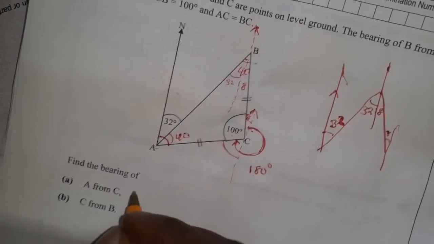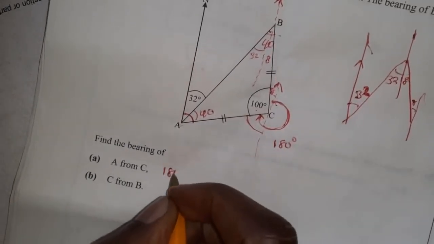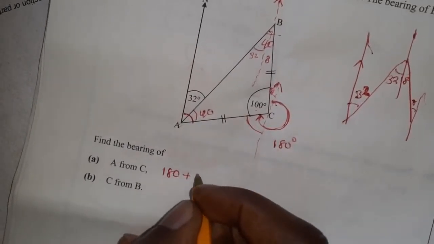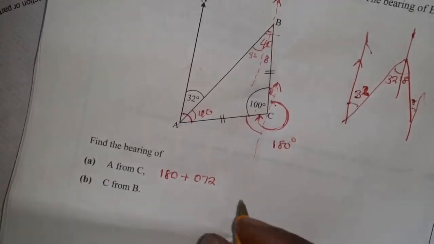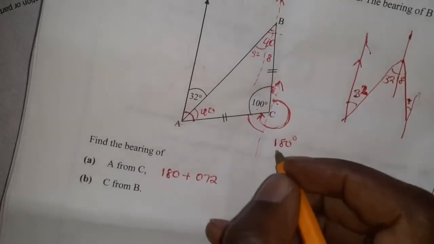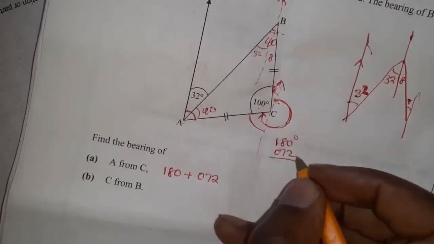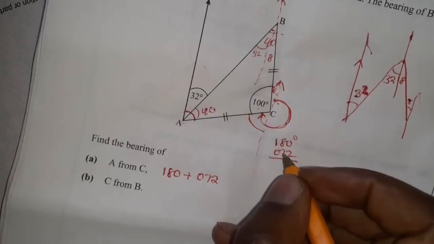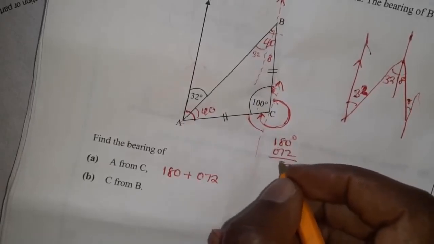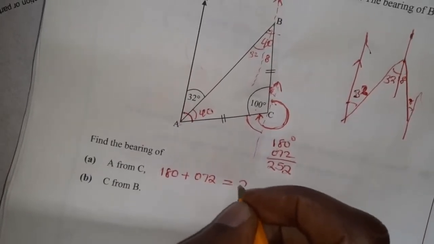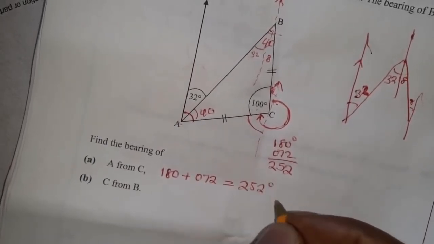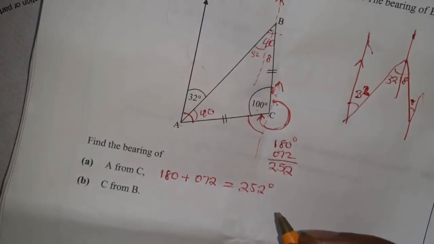We need to add 180 plus 72. What do we get? This is going to give us 252 degrees.